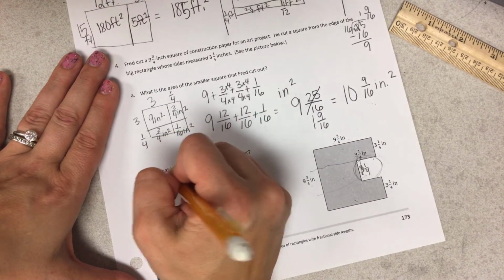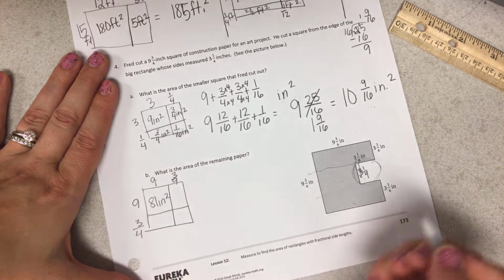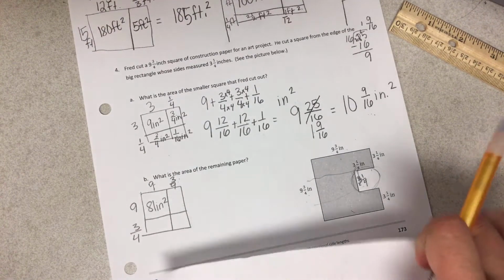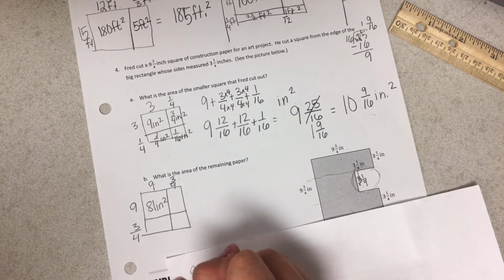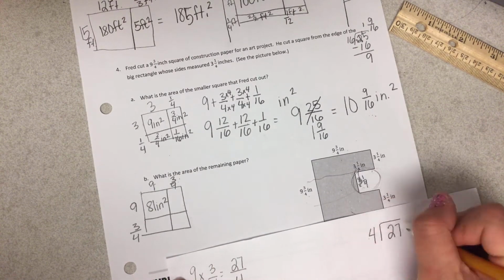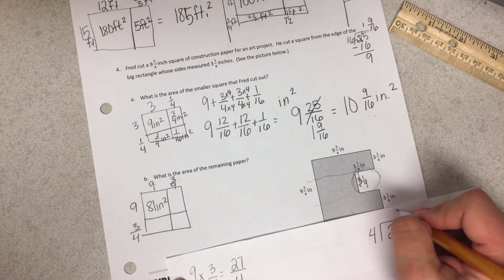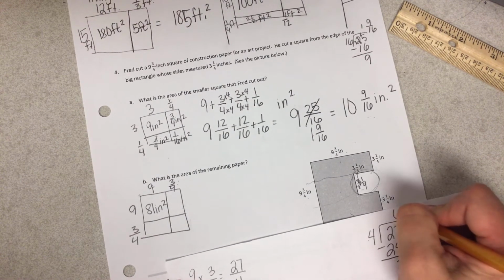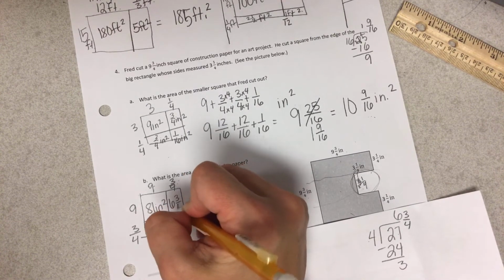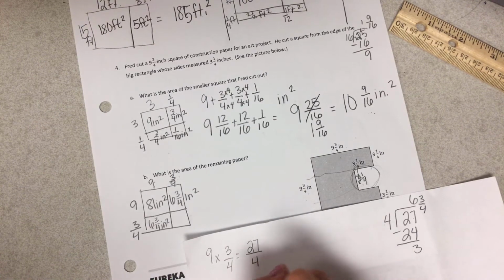I know that this is 9 3/4 by 9 3/4. 9 times 9 is 81. Then I know 9 times 3/4 and 9 times 3/4, so I'm doing that both at the same time. I'm going to grab my scratch paper, and 9 times 3/4. 9 times 3 is 27/4. 27 minus 24 equals 3/4, so I know this is 6 3/4 inches squared, and this is 6 3/4 inches squared. And then 3/4 times 3/4 is 9 sixteenths.